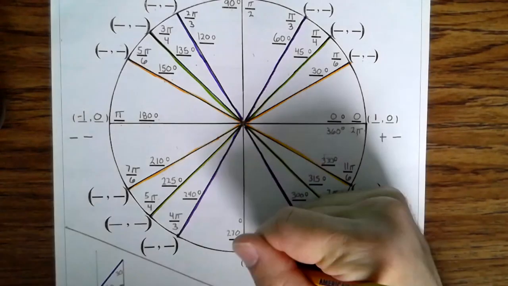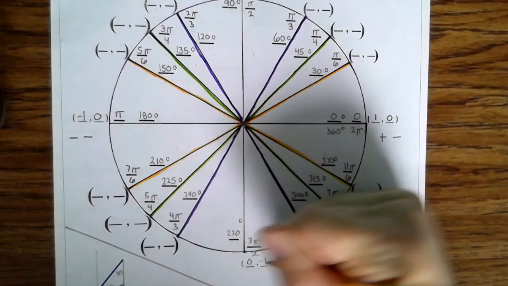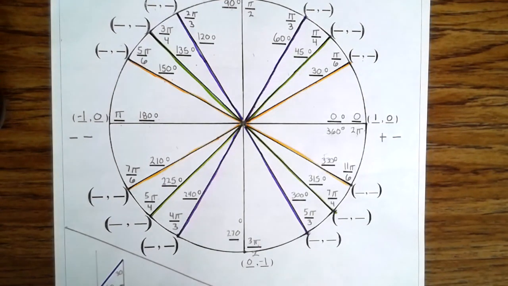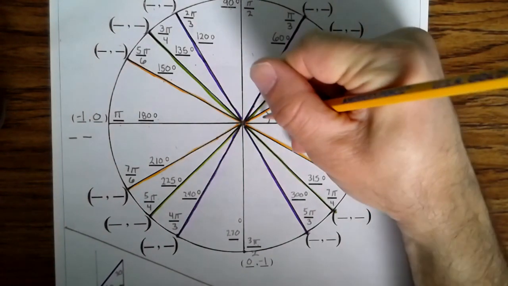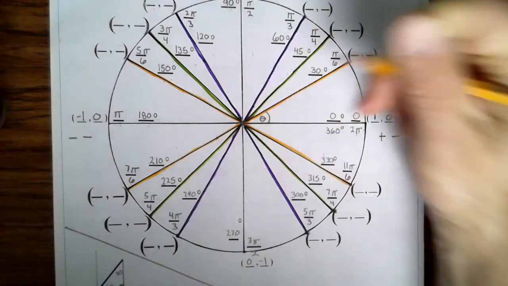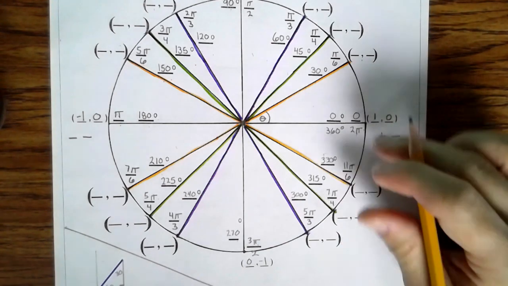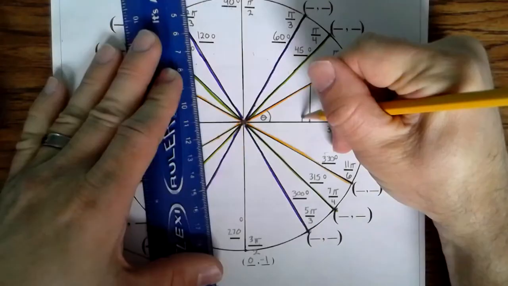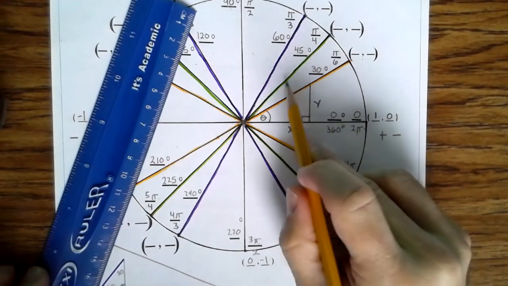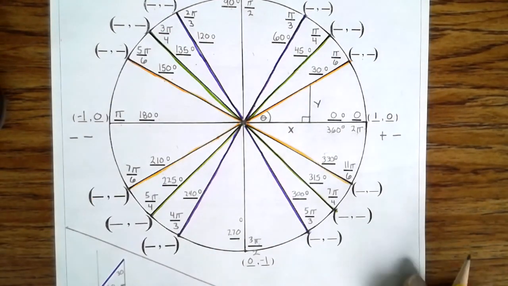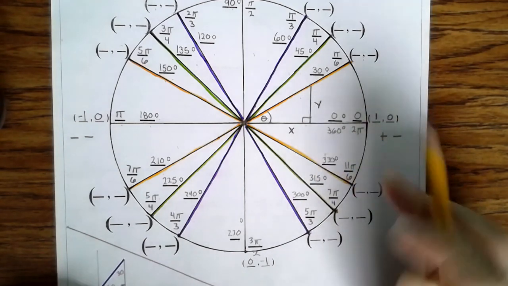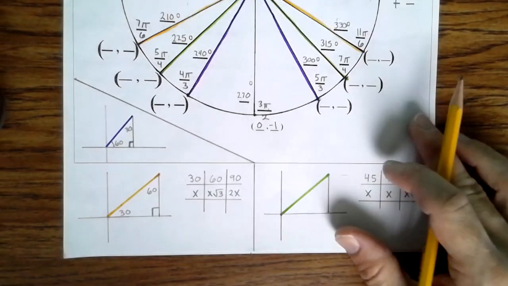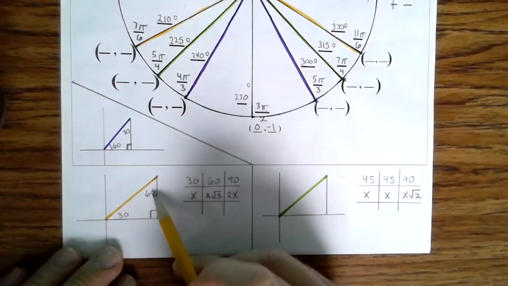All right, now the next part is we need to look at using special right triangles. Now, theta being the degree, if we think of this as a right triangle, this is the x, this is the y. And we're going to think about that, which each piece is a triangle, okay? Now, we know this is a 30, 60, 90 triangle, so let's review 30, 60, 90, okay? Now, we know 30 is across from x, okay? 60 is across from x square root of 3, and 90 is across from 2x.